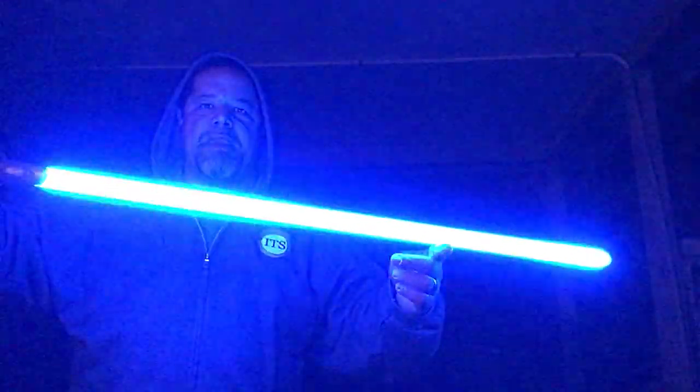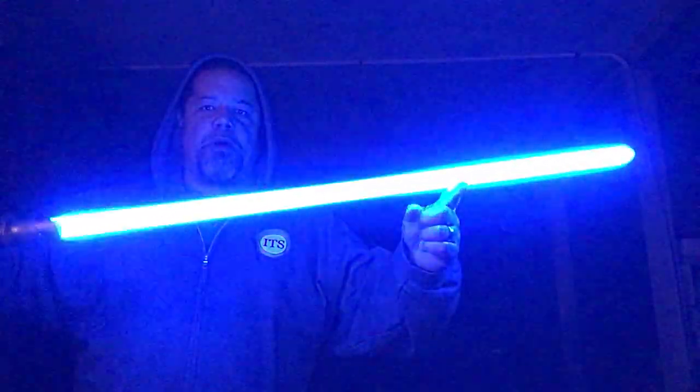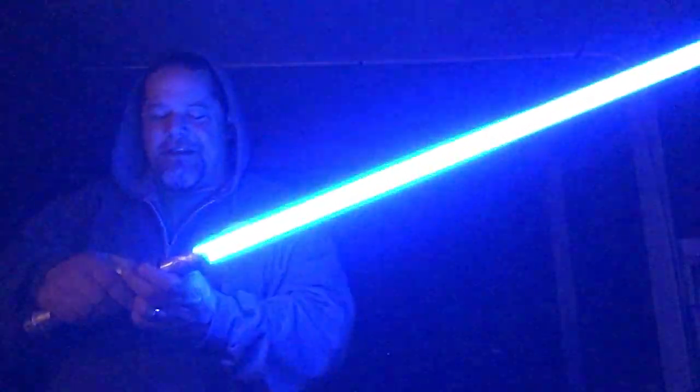And then this drops into a sort of medium light blue pulse blade. This is one of the few style codes where I'm still using that full blade Force Lightning.